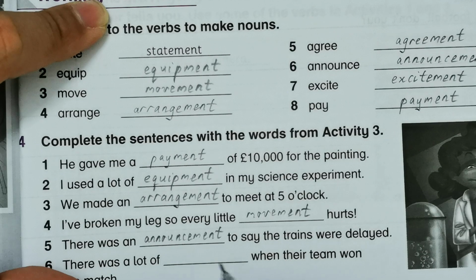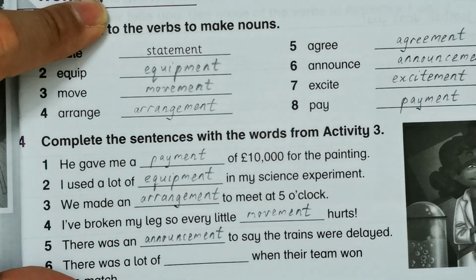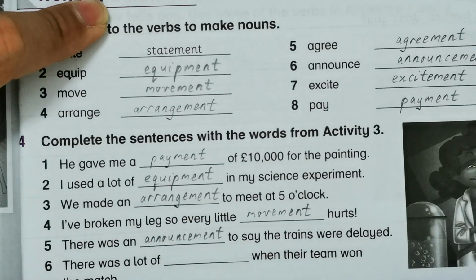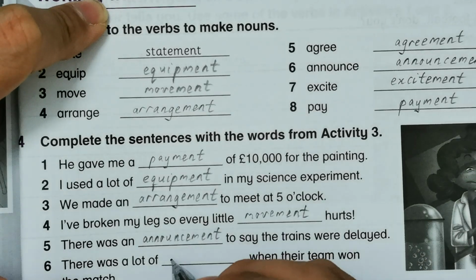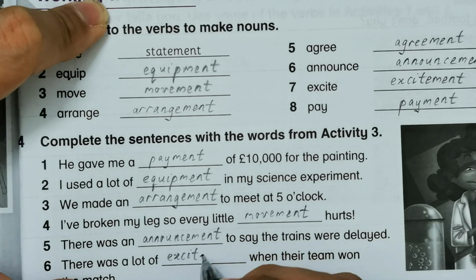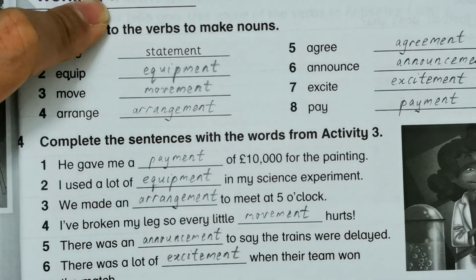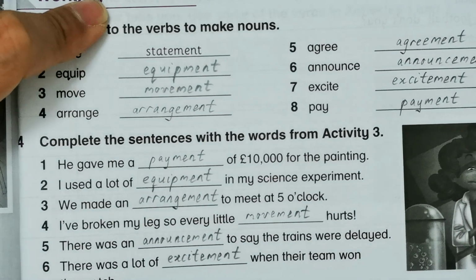So watch out for the spelling. Announcement, to say the trains were delayed. Number 6, there was a lot of excitement when their team won the match.